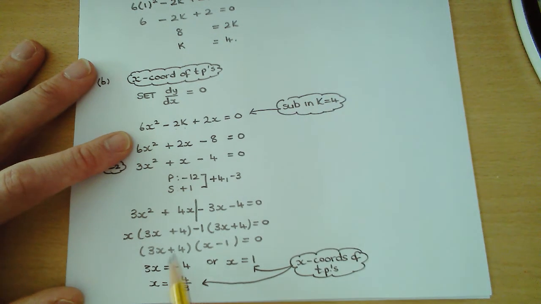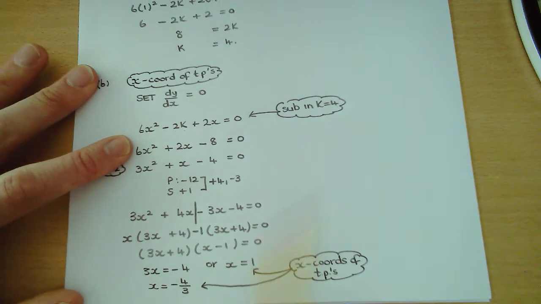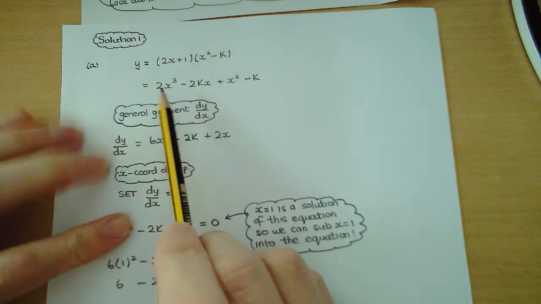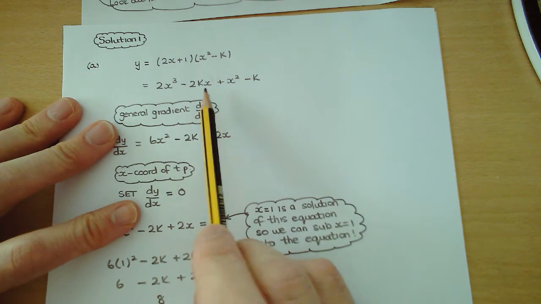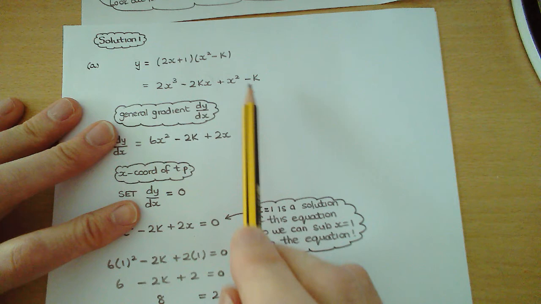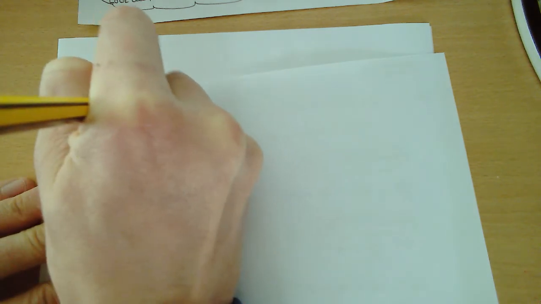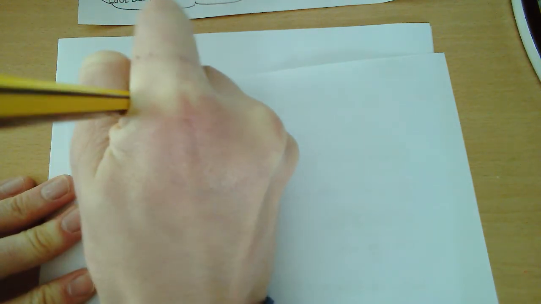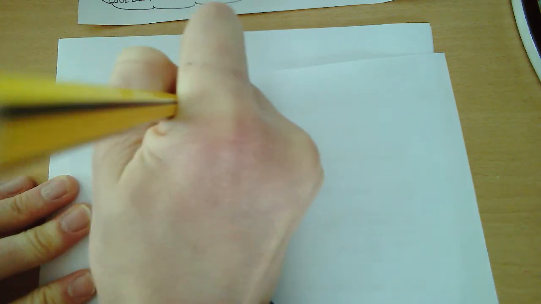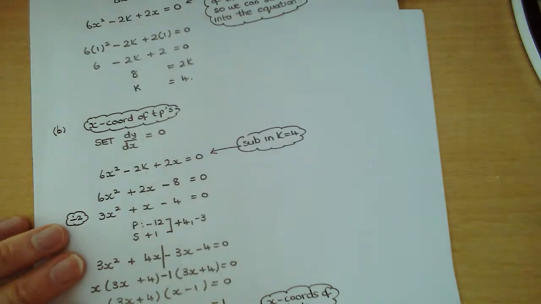So what happens now is we have to sub those into the curve to get the y coordinates. So we're going back up to the top here. We're subbing them into this, and remember k is now 4. So, y coordinates of turning points. So let's start with the first x coordinate here, which was minus 4 over 3.